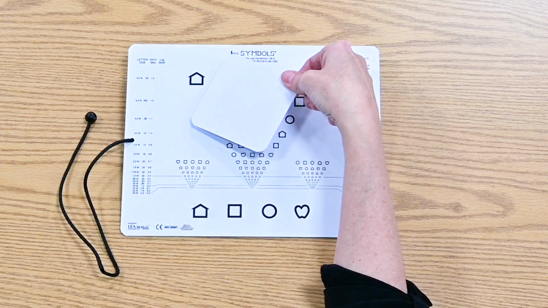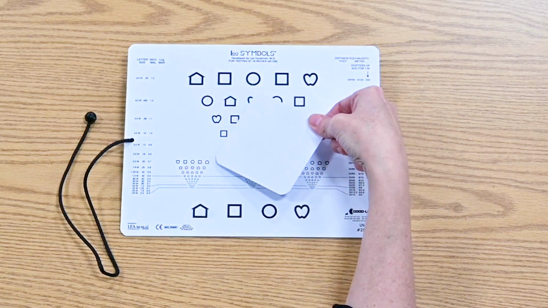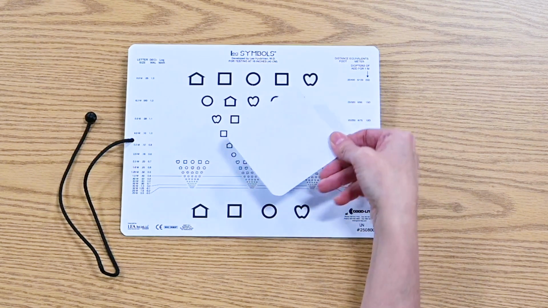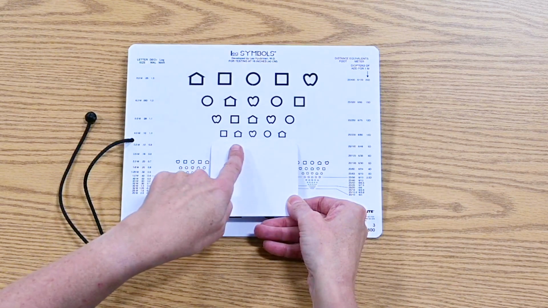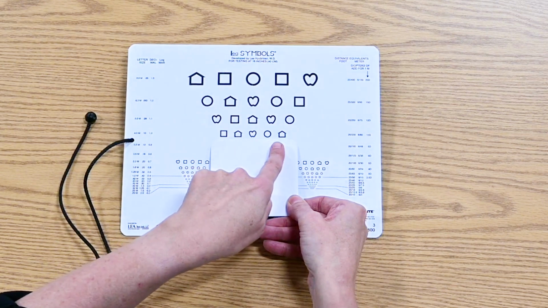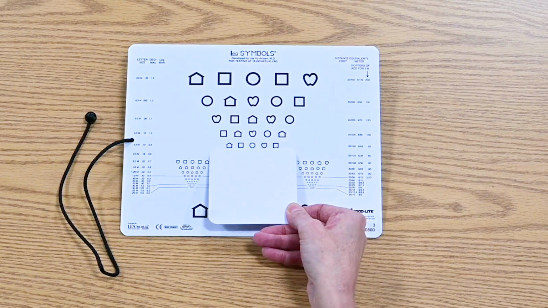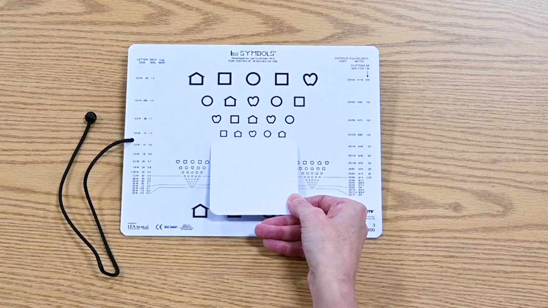So the child might say house, circle, apple, square, and let's say they miss the house. Have the child move up to the line above and read across. Square, house, apple, circle, and house. If they read each of these correctly, then move down to the next line. If they are unable to read this line, move back up to the line they could read, and this will be their threshold. In this case, it is the 20/200 line, or 4-point M print.